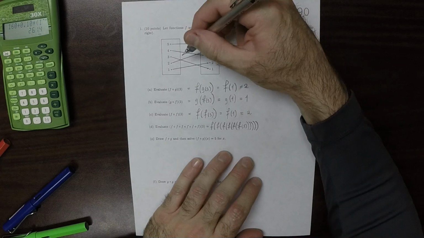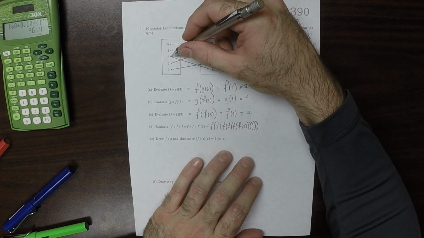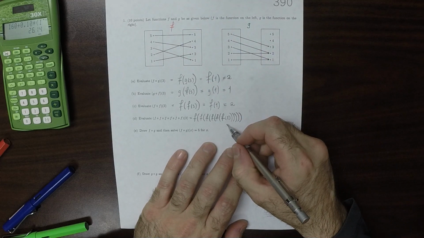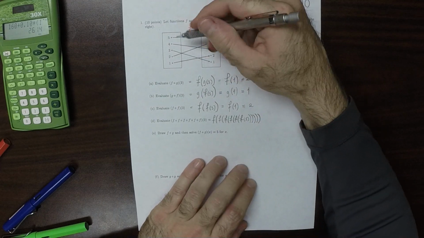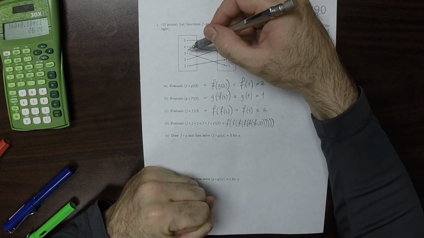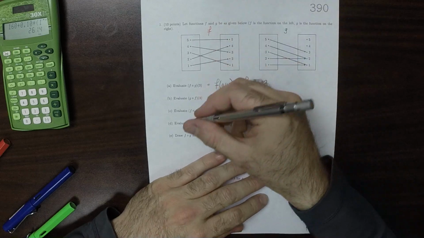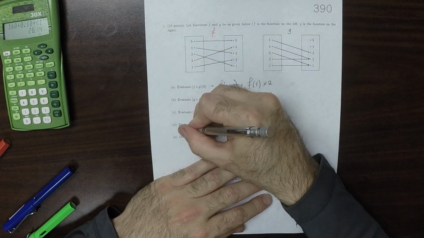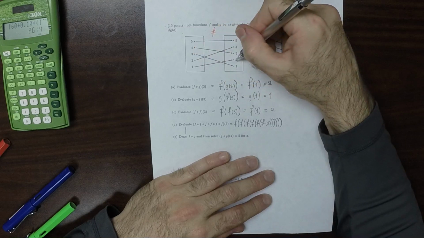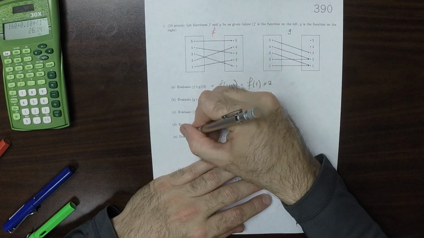All right, so f takes 3 to 1. So let's see if we can trace this through here, just counting. 3 goes to 1, so that's 1 evaluation. 1 goes to 2, so that's 2.